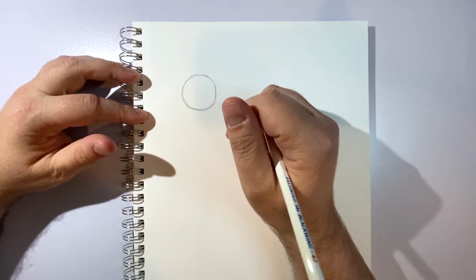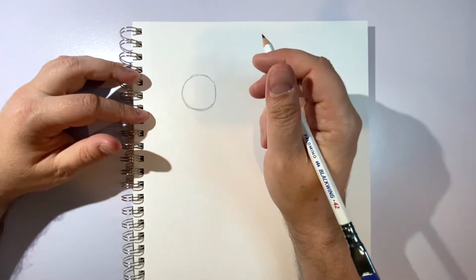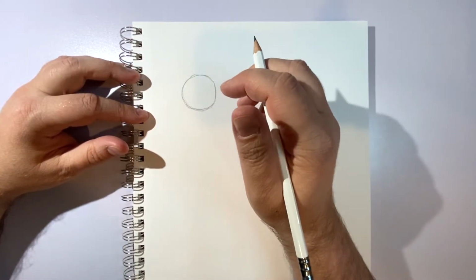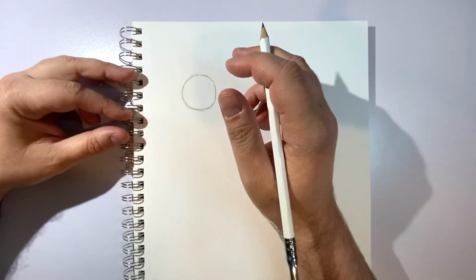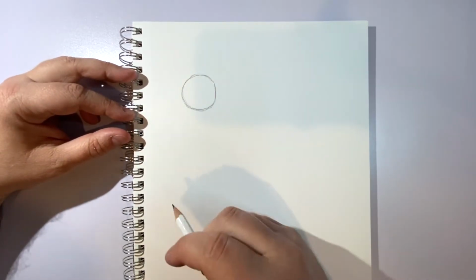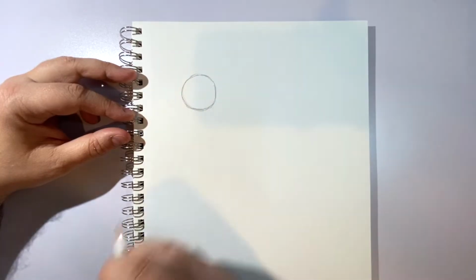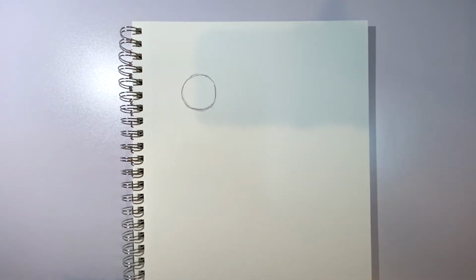Now, of course, when we can, it's best to use a reference. That way we're the most accurate. But in those cases where we don't have references, we can always draw from memory the best way possible by using shapes.